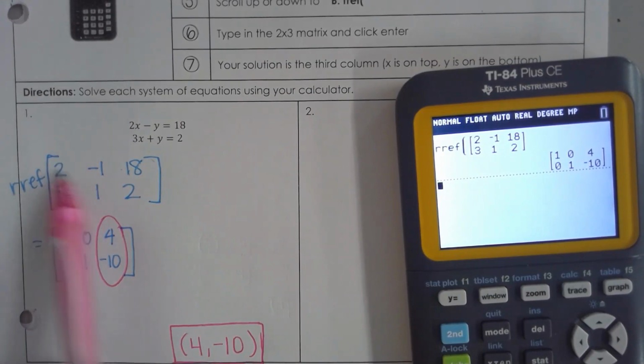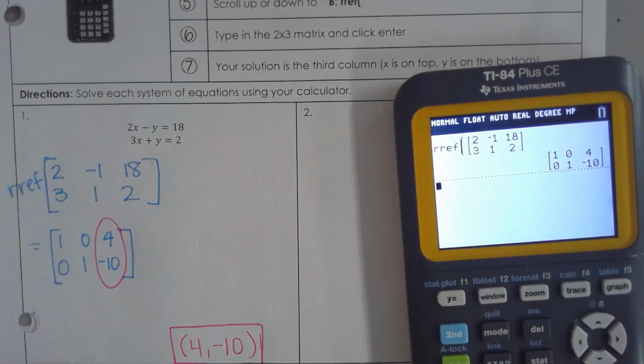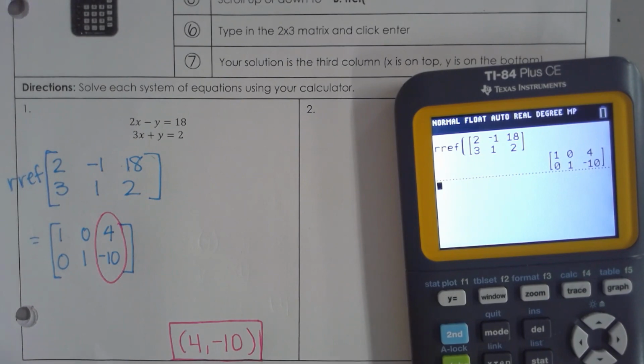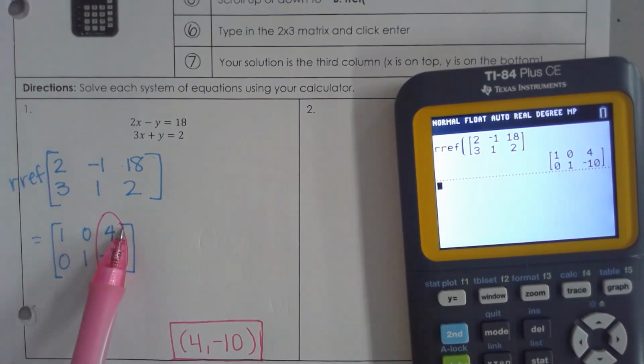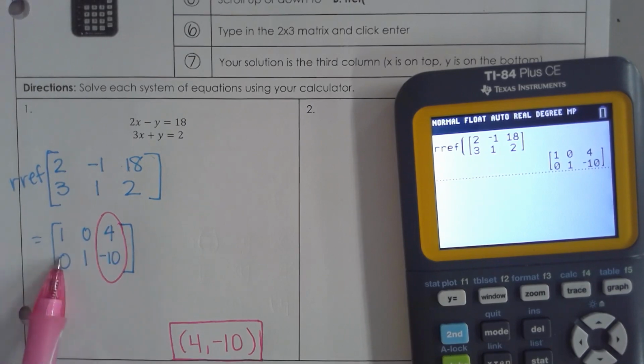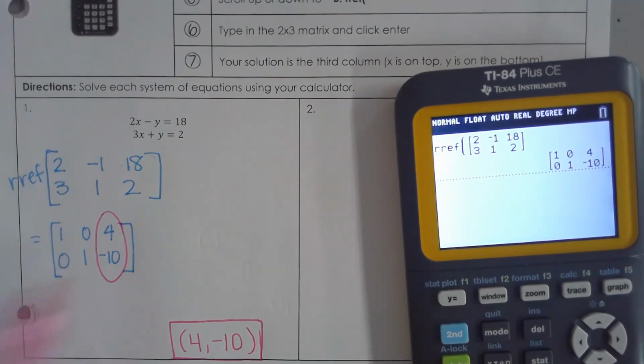Like I told you, you could multiply a whole equation by some number. There's other things you can do. You can actually add two equations together, and it still works out. But what this means is that 1x plus 0y equals 4. So x equals 4. 0x plus 1y equals negative 10.